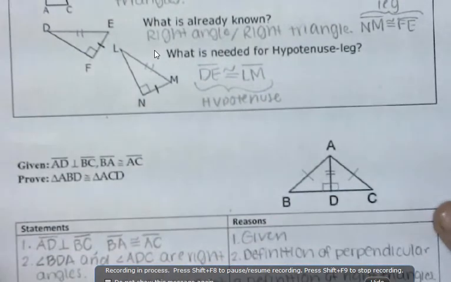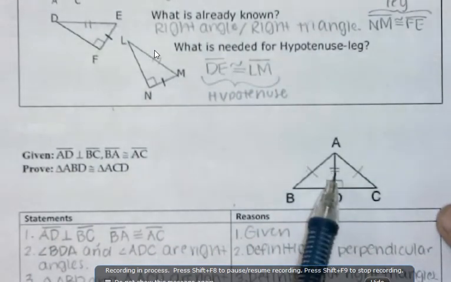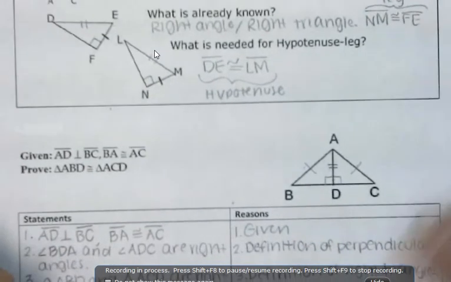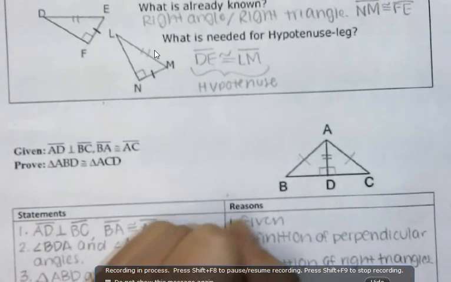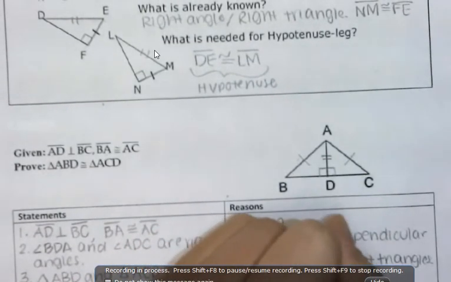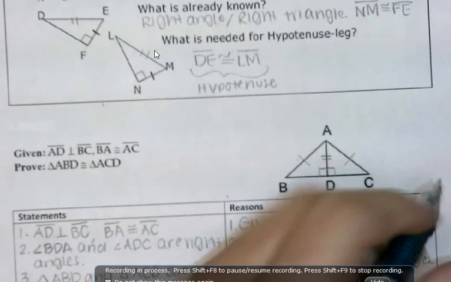Alright, and then finally we said that AD is congruent to AD by the reflexive property of congruence.